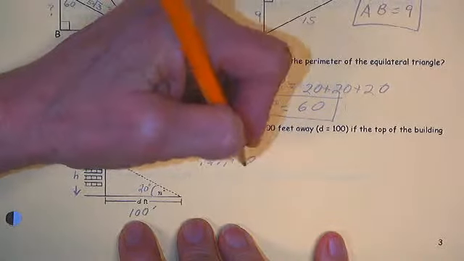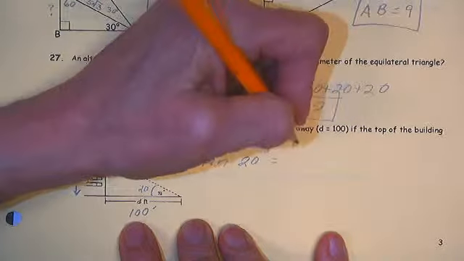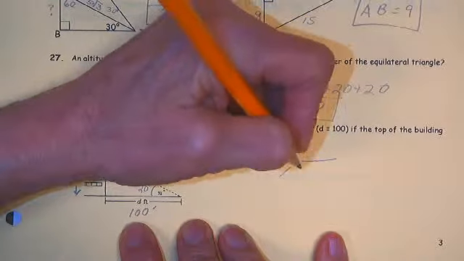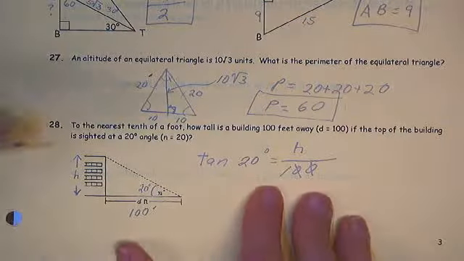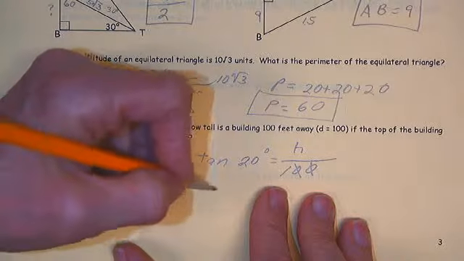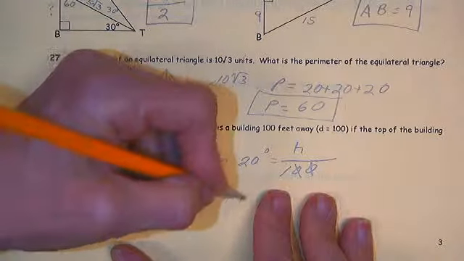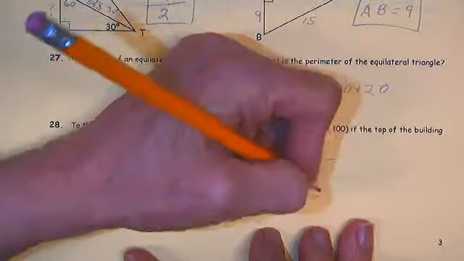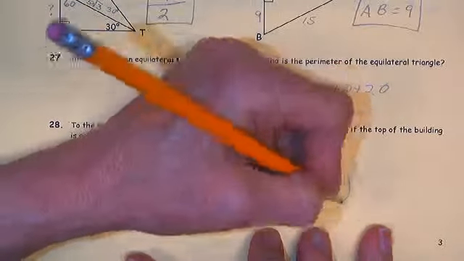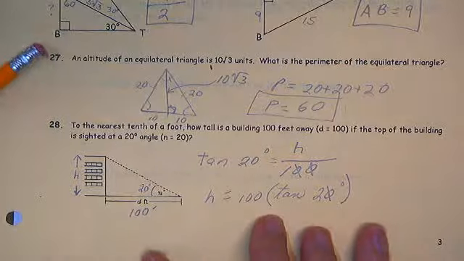The tangent of 20 degrees is equal to h over 100. H is equal to 100 times the tangent of 20 degrees. You can finish that. There you go.